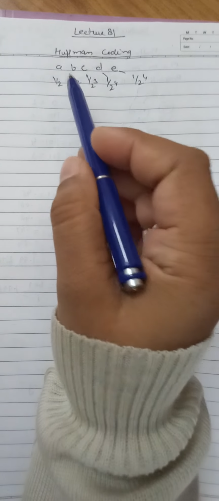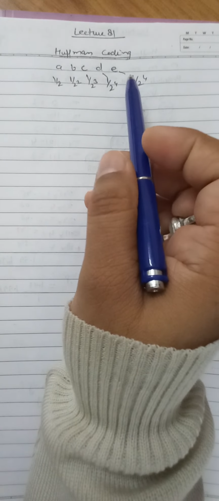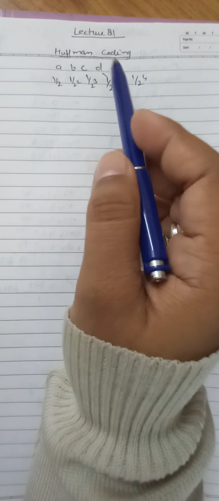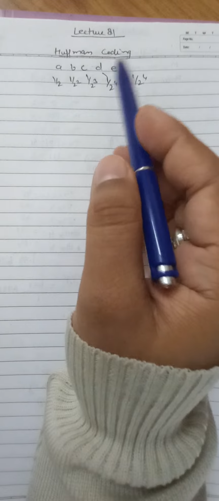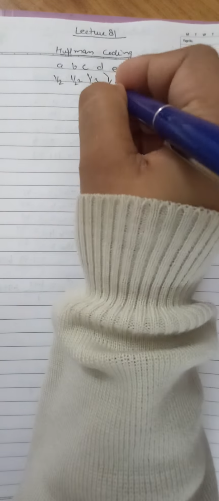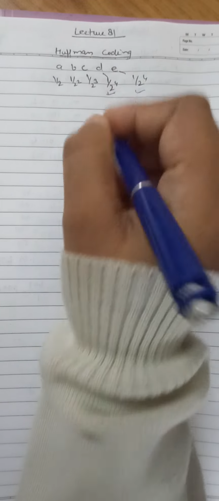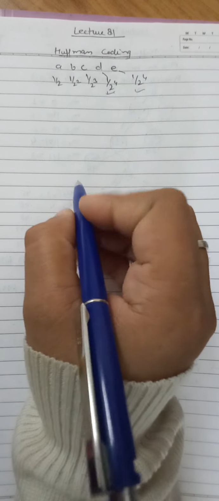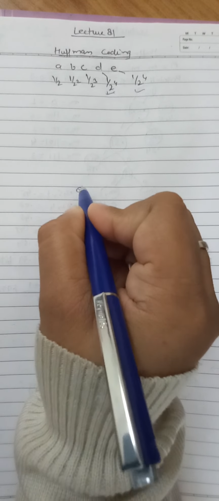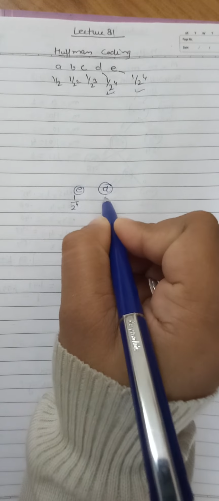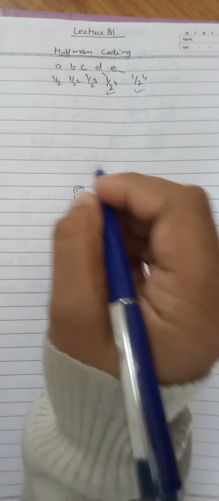Huffman coding. These are the letters given and these are the probabilities of these letters. So we'll make the Huffman coding tree. First, with the minimum, we will start with D and E. So we will make a tree for E and D with probability 1 upon 2 to the power 4, 1 upon 2 to the power 4.